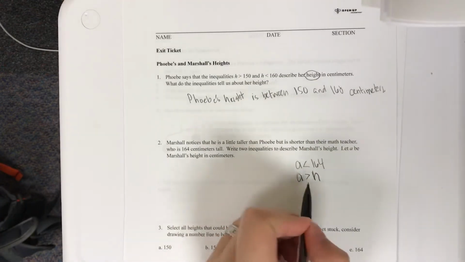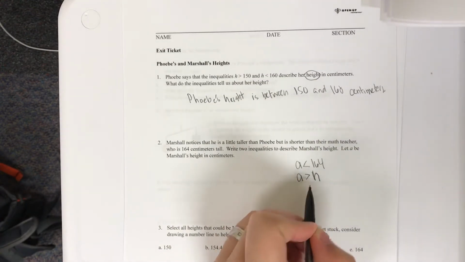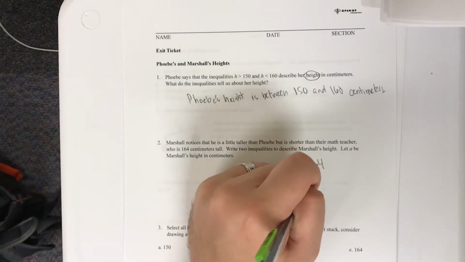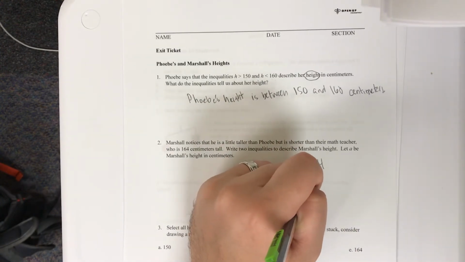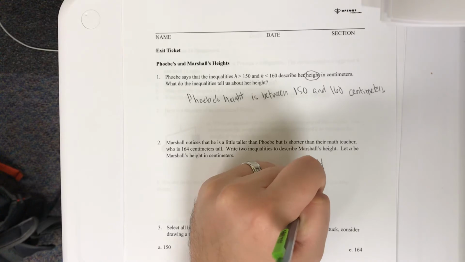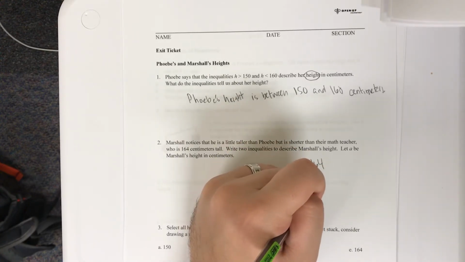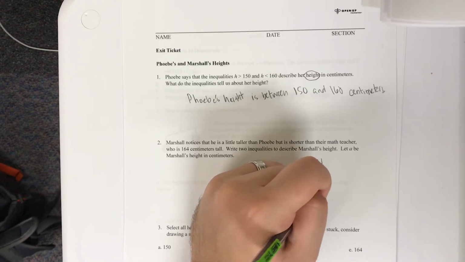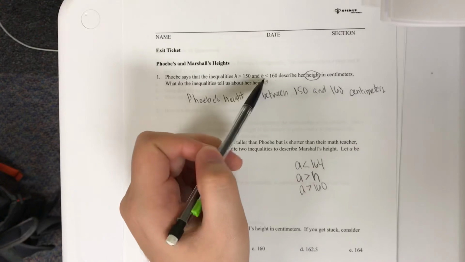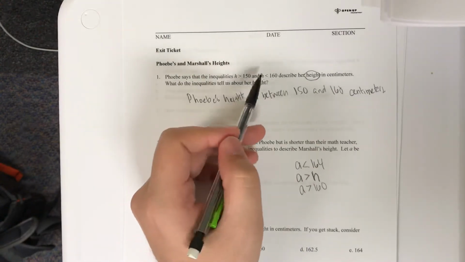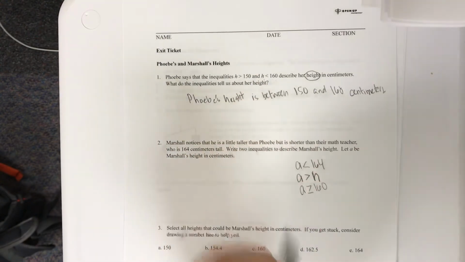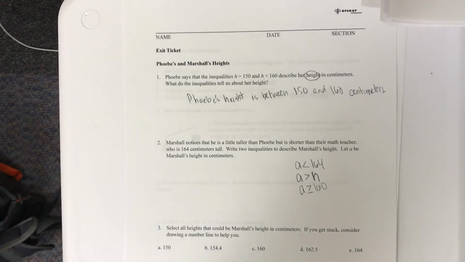So this is what we do know, right? He's greater than that, and so what I'm going to say is that he should be greater than 160, because Phoebe technically could be 159, but she's less than 160, so he could equal 160. So he could be greater than or equal to 160. Those are things that we do know.